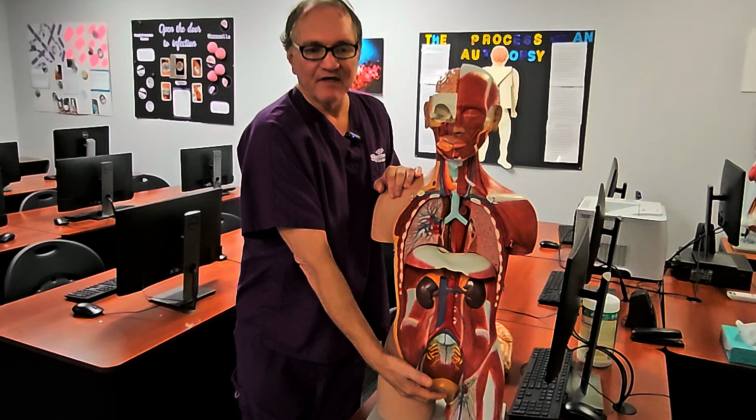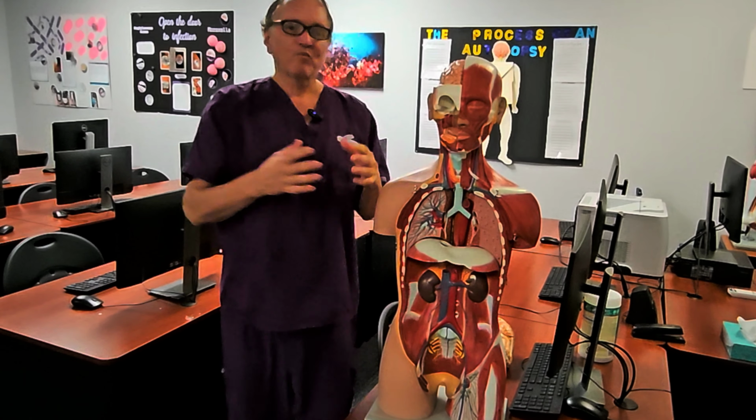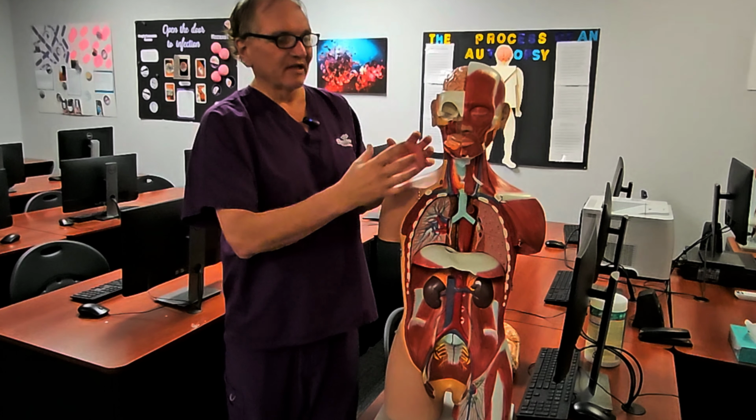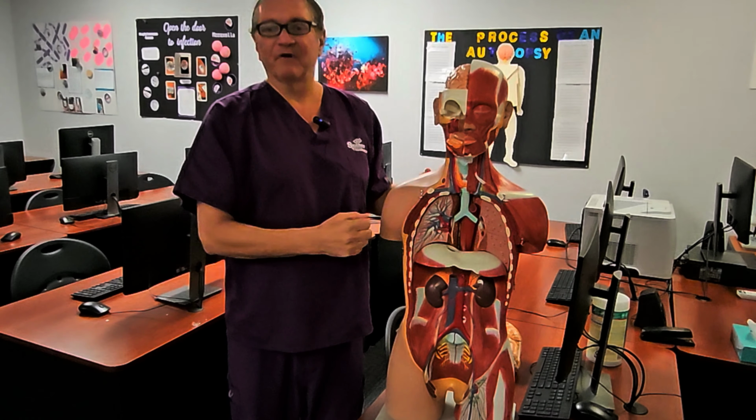And the last cavity is the pelvic cavity. The pelvic cavity contains reproductive organs. So cavities are a way to locate organs, to make sure they're in the right places, to make sure they're the right sizes, and completely allow the body to be totally functional.